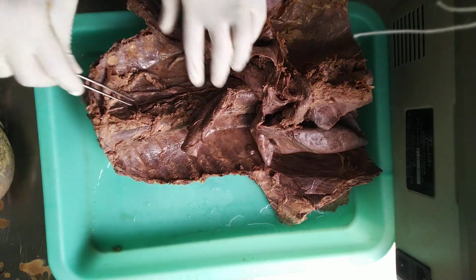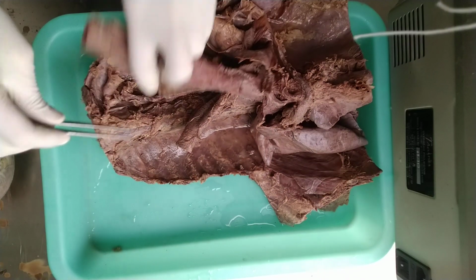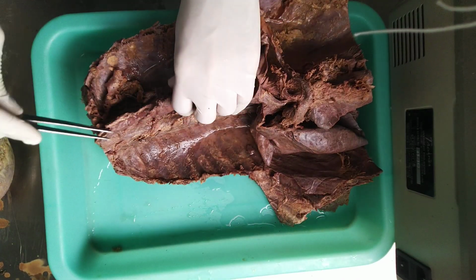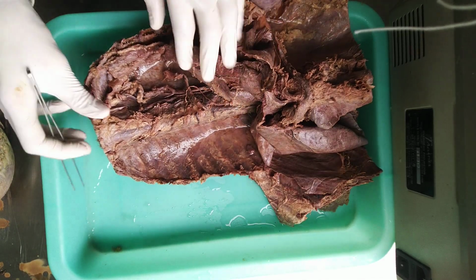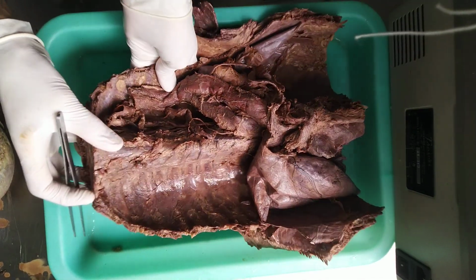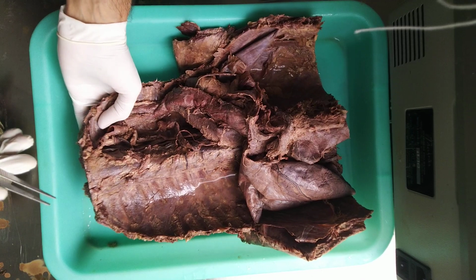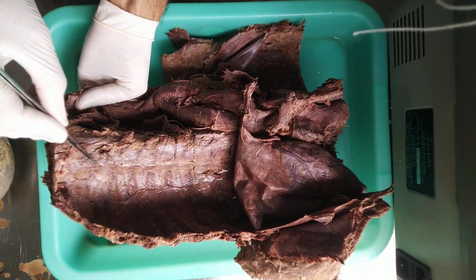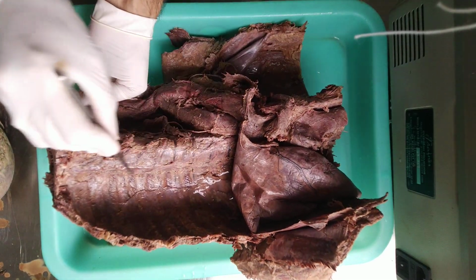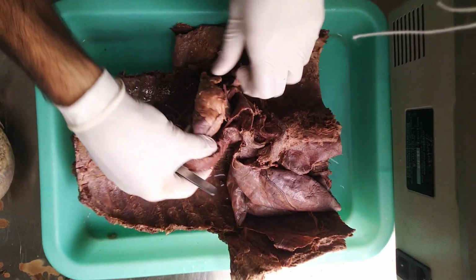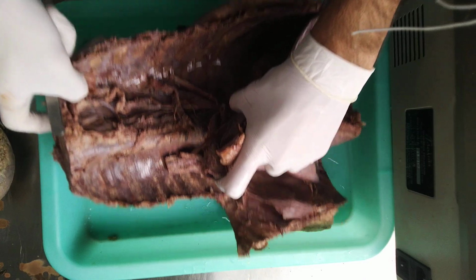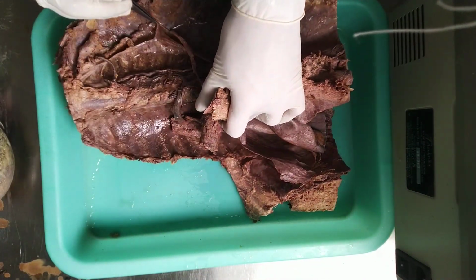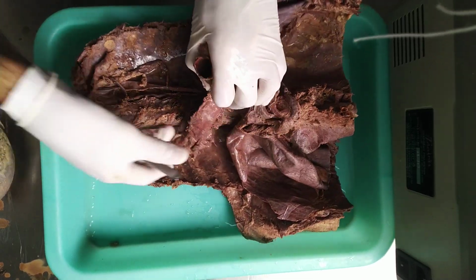Okay, right. So these are the structures in the posterior mediastinum. And yes, there is also the sympathetic chain. See here, this is the sympathetic chain. Okay, so I'll show it on the other side. See here, no, this side is better.